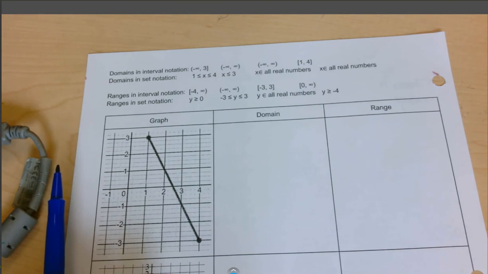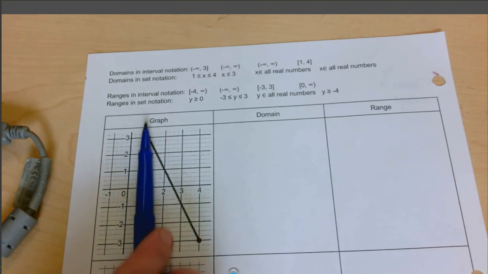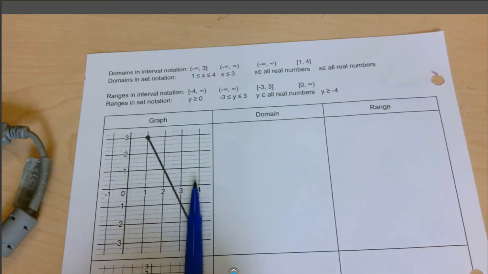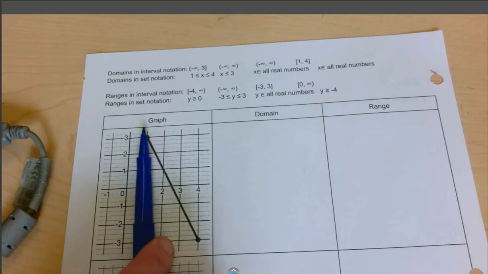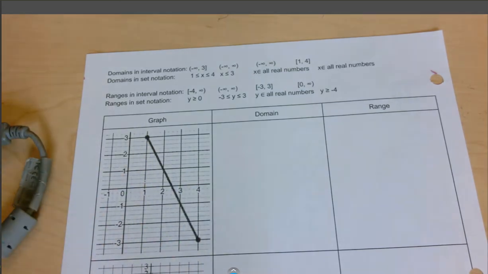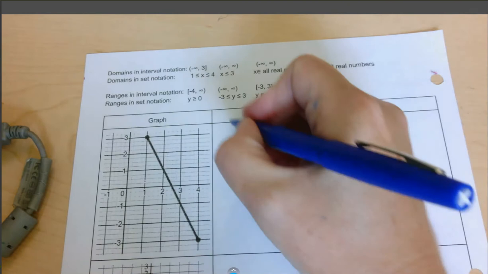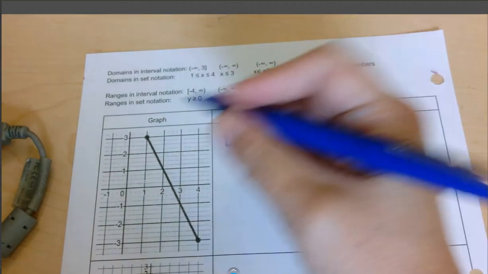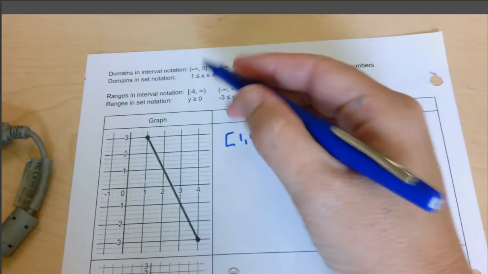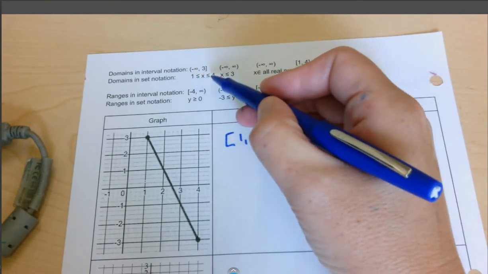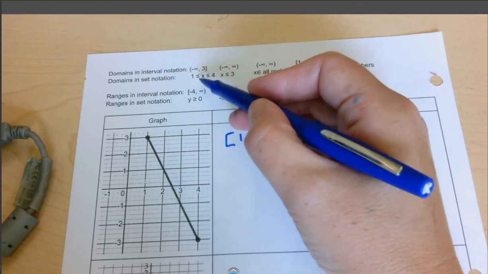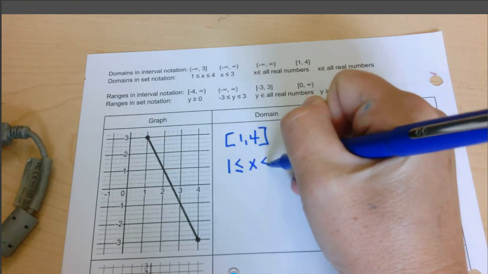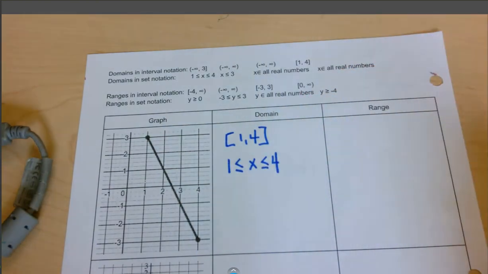Try them first. My domain starts at x equals 1, and it continues until it ends here at x equals 4. So my domain is all of the numbers from 1 to 4, and I can see up here the square brackets will include the endpoints. To write this in set or inequality notation, I have this one here, which means x is bigger than or equal to 1 and less than or equal to 4. So x is between these two numbers, 1 and 4.